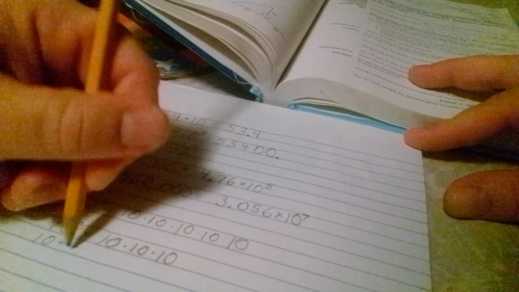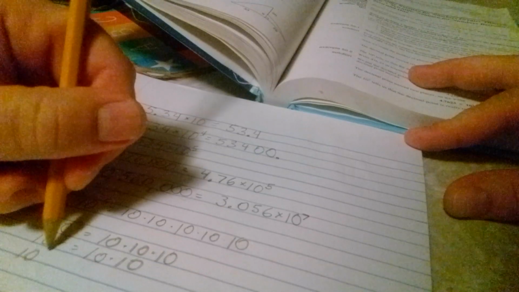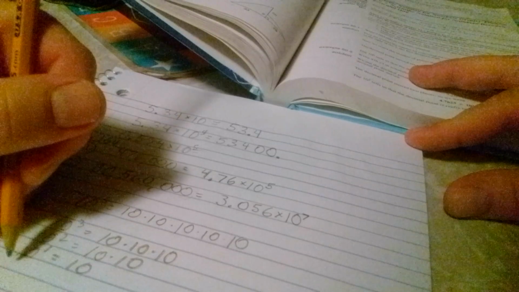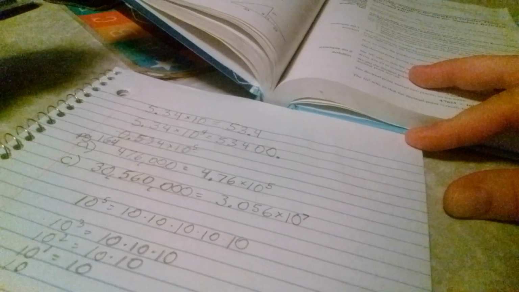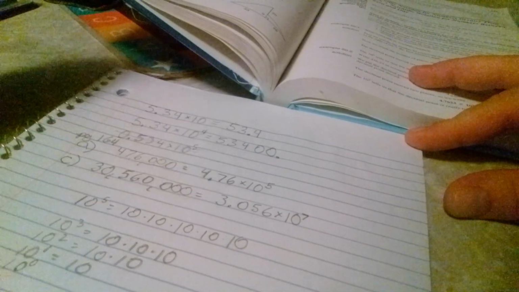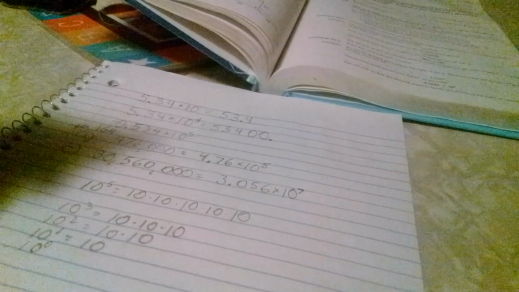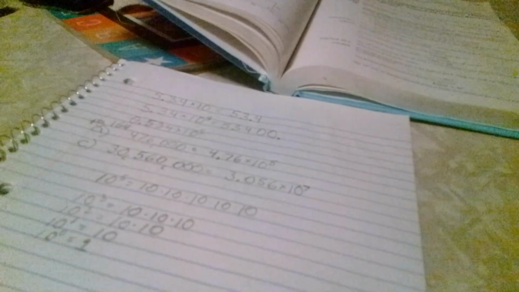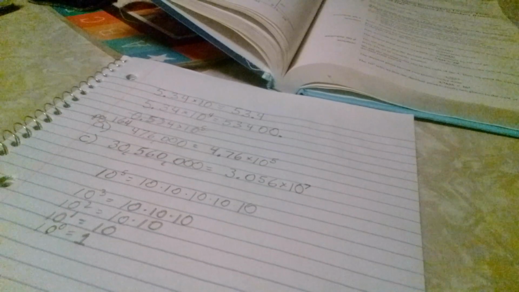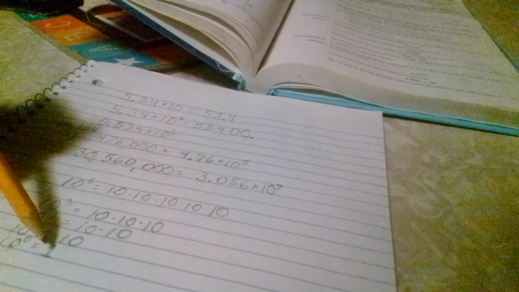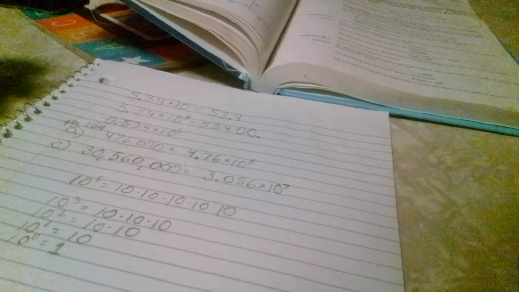10 to the 2nd, we're multiplying 2 of them together. 10 to the 1st power is just a 10. 10 to the 0 power, I think I've told you guys this before, anything to the 0 power is going to equal 1, no matter what that thing is, except for 0. You can't raise 0 to the 0 power. But anything else is 1.